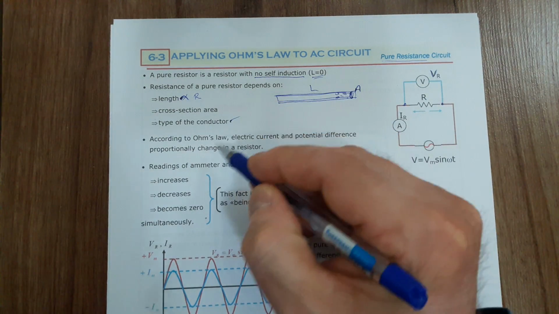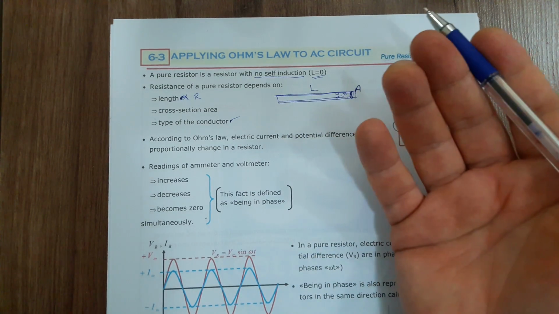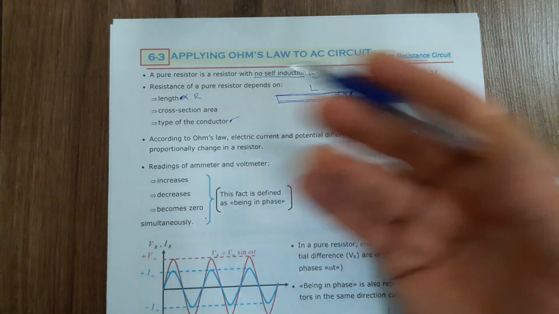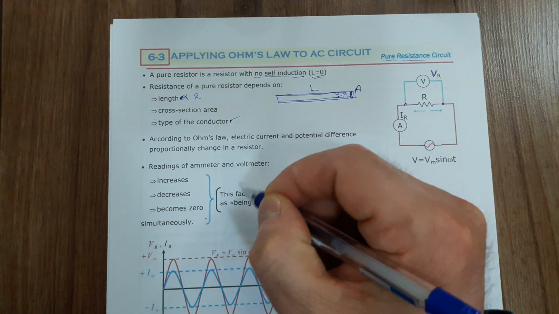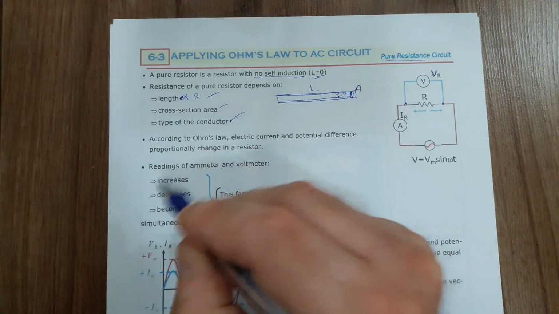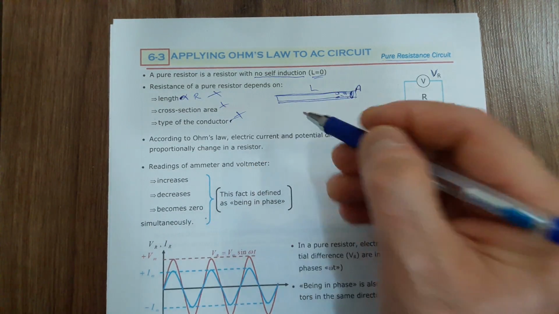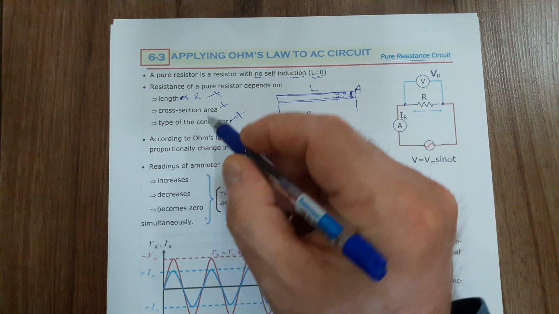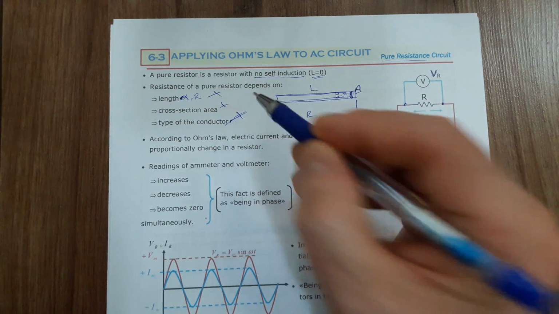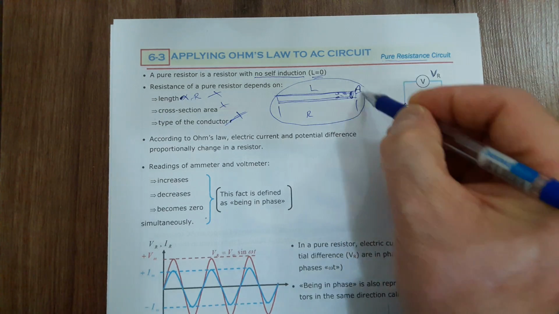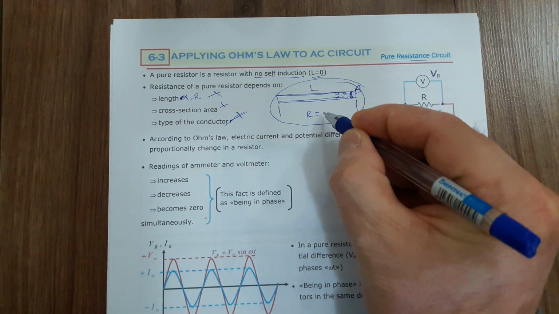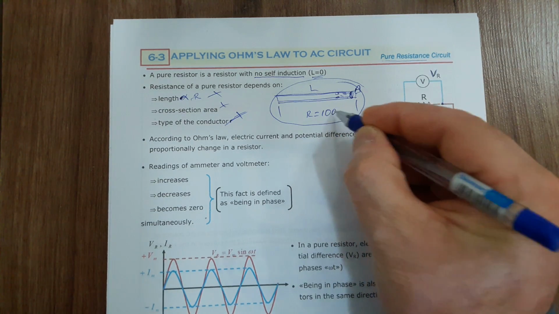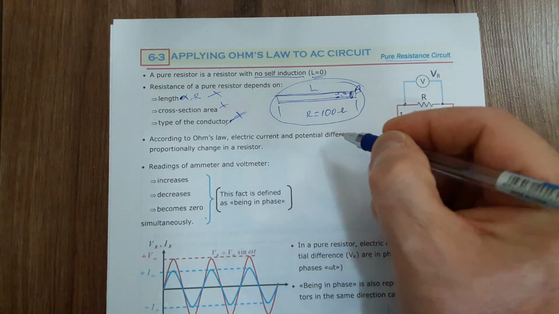And then the third factor is the type of the conductor. So copper is a good conductor, silver is the best conductor, aluminum is the third best conductor, and so on. So the type of the conductor also affects the resistance. These three factors determine the resistance of a conductor. So you can calculate the resistance of this conductor by length, cross-section, and type of the conductor. These three determine and give this resistor a number. This resistor can have a resistance equal to, for example, let me give a random number, 100 ohm. So this 100 ohm belongs to that conductor.